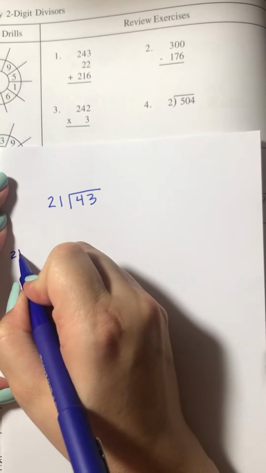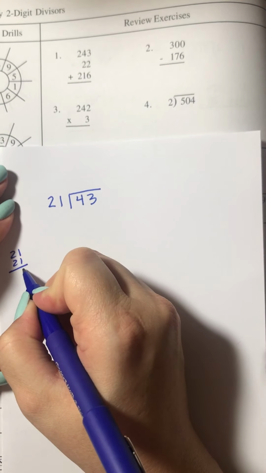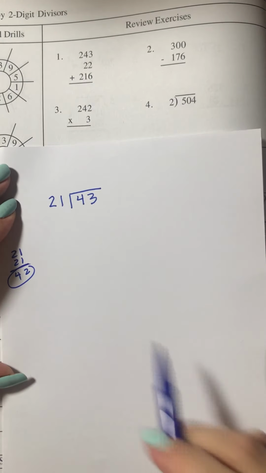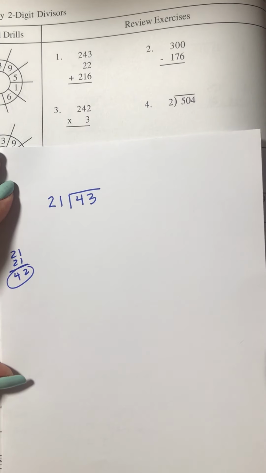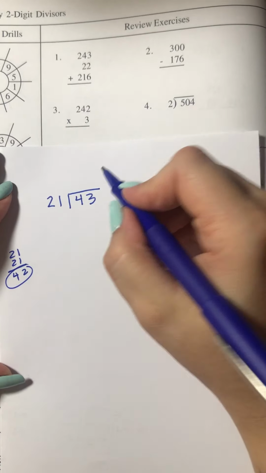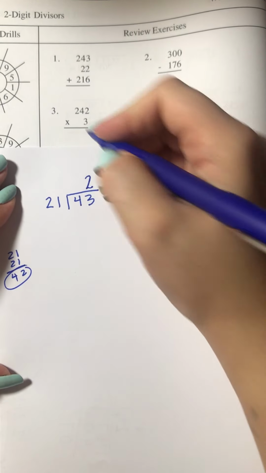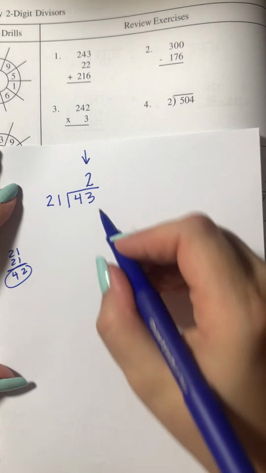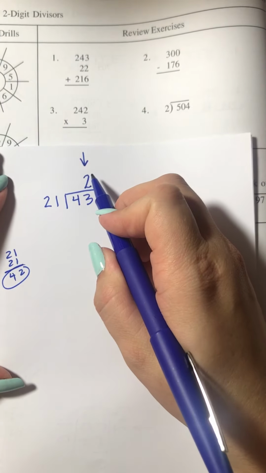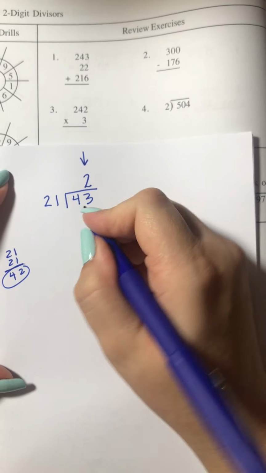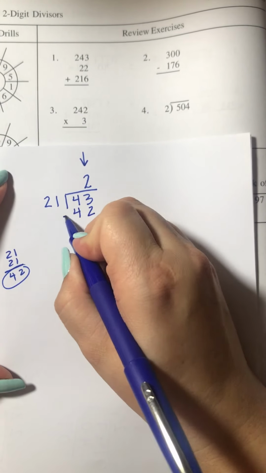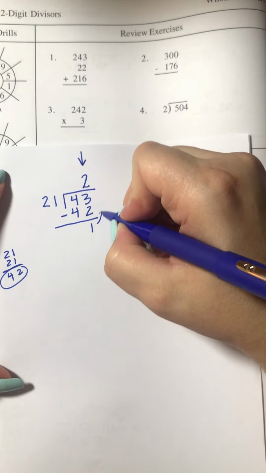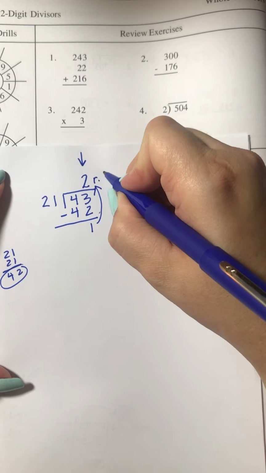I like to just add on the side. 1 plus 1 is 2. 2 plus 2 is 4. We have 42. Yes, so it does fit into 43 two times. Very close, but it does. So we would put 2 here, of course in the ones place. And then 21 times 2 is 42. We just did it right here. So we would put 42 here, and then 3 minus 2 is 1. So we have 2 remainder 1 for our first sample.